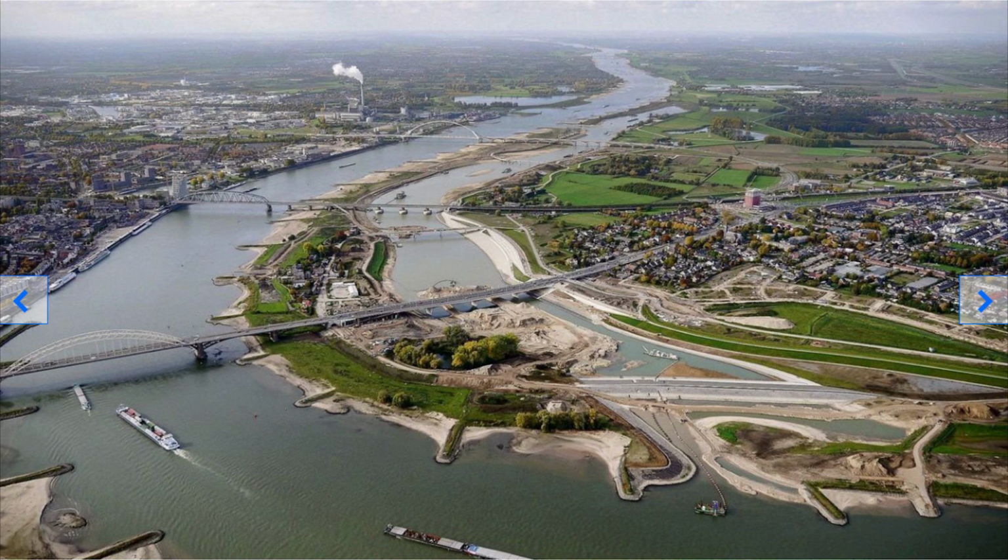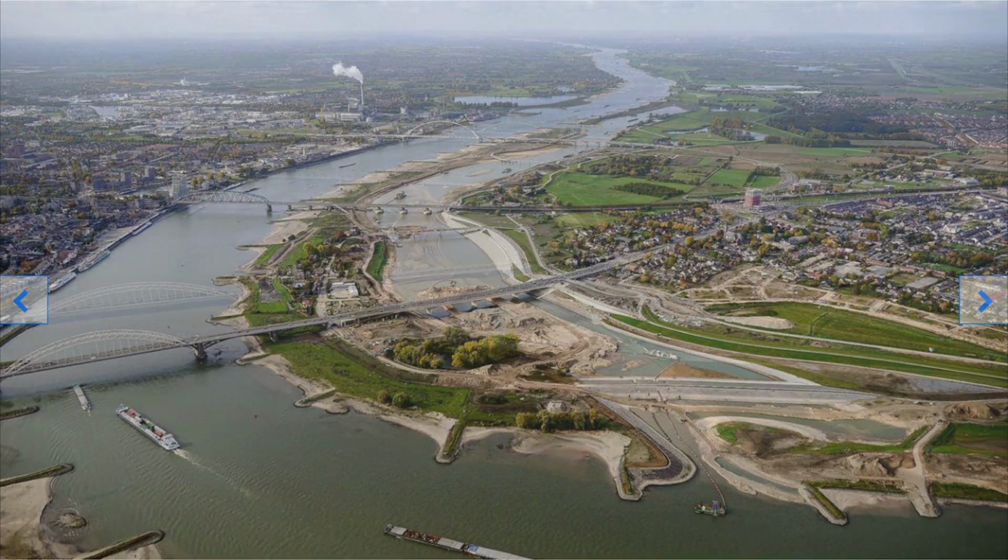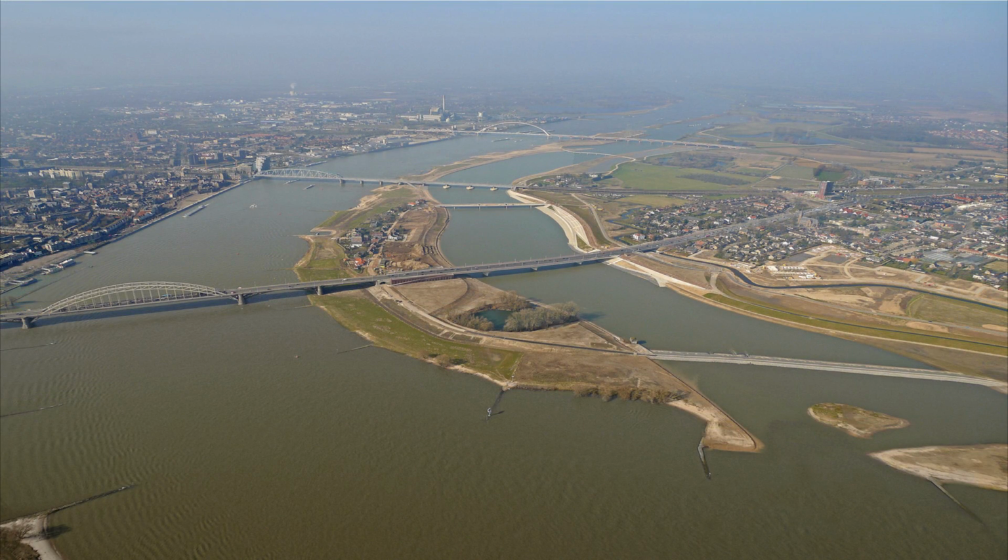basically putting the levee back about 350 meters, which would be about 1,000 feet, and basically creating a second channel for the river to discharge its water, also resulting in a new island in the middle of the river, and 4 new bridges. Here you see it under construction, and it has been recently completed. We were responsible for the landscape design of this, together with the architects for the bridges and objects.